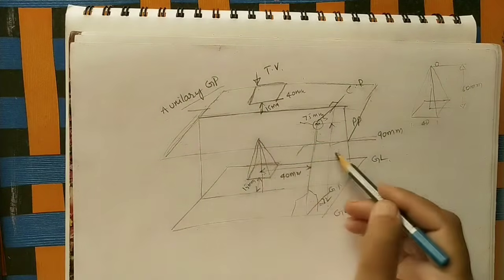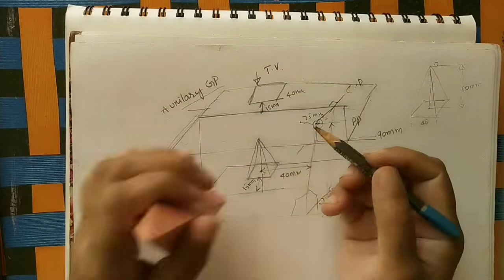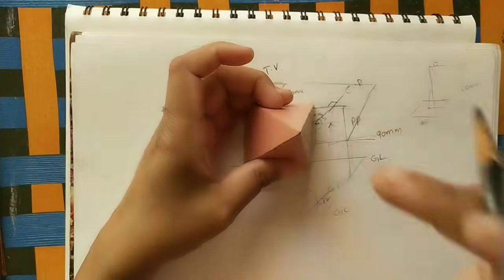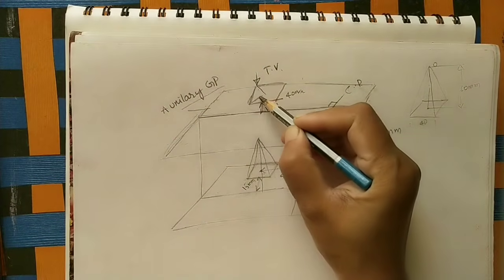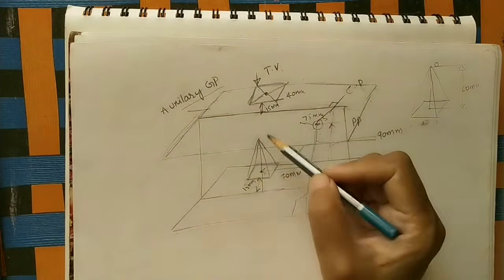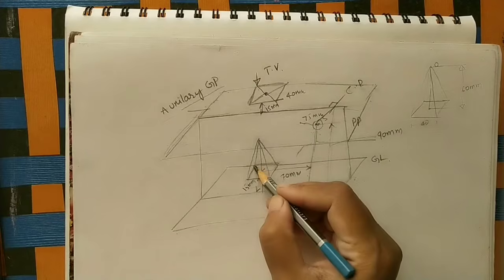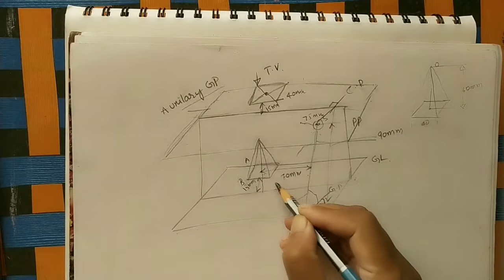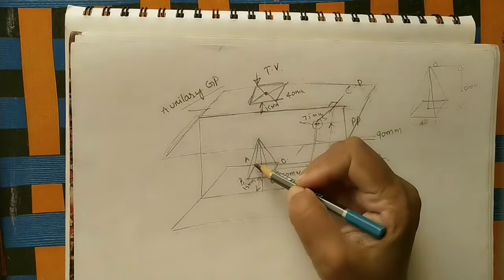From the top, all edges meet at the center like this. This is the top view we get for this square pyramid. Mark the names: I give capital A, B, C, D like that. In the top view we will mark the small letters.